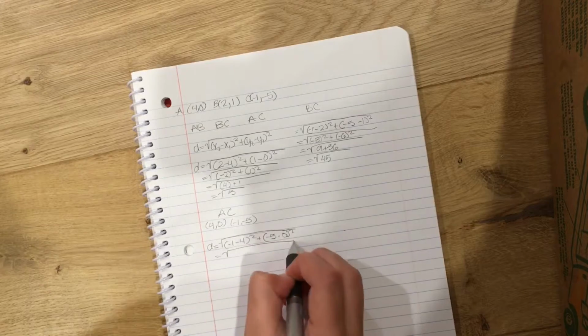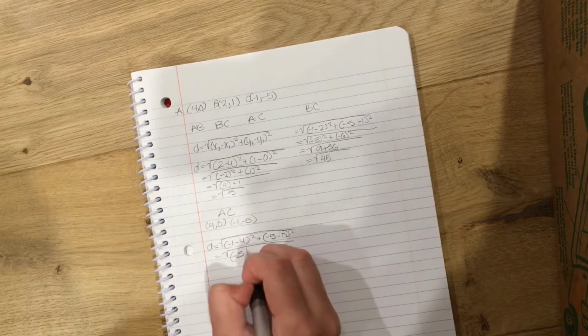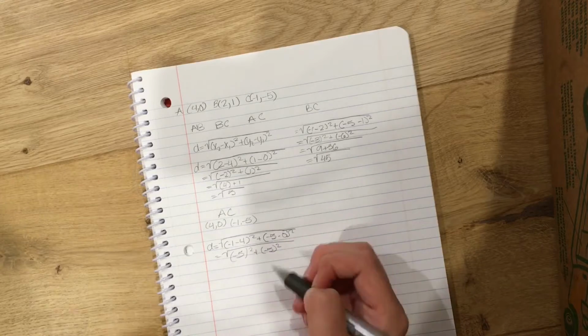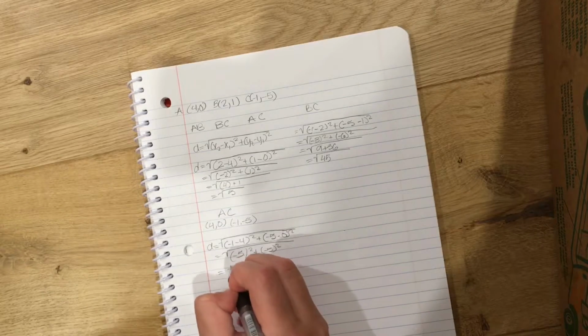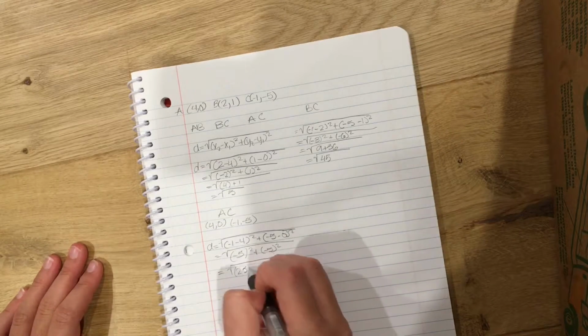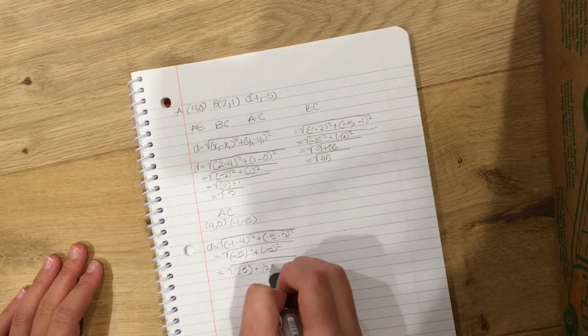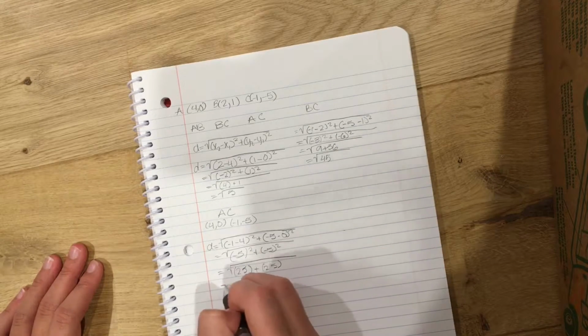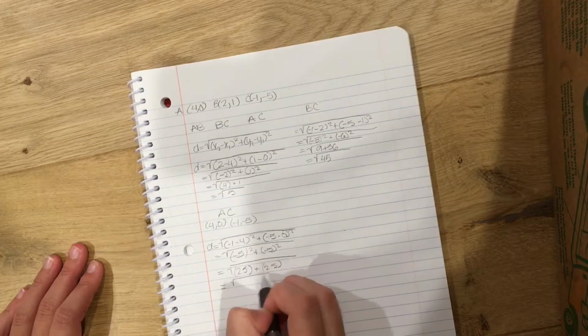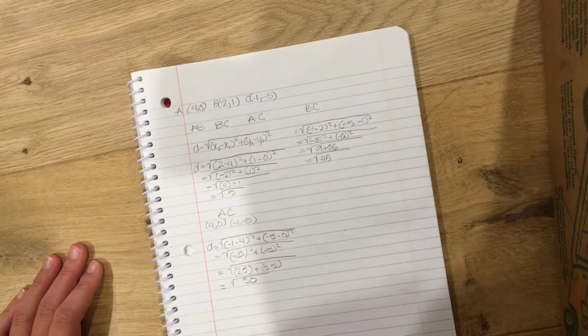And then simplify, -5 squared plus -5 squared. So this equals 25 plus 25, because two negatives equal a positive. And then this equals the square root of 50.